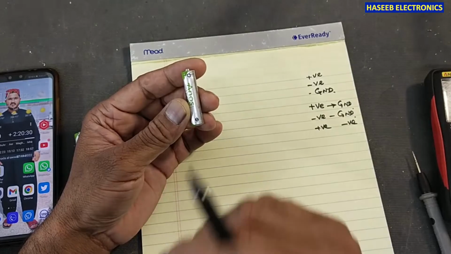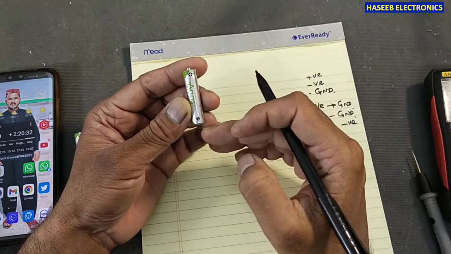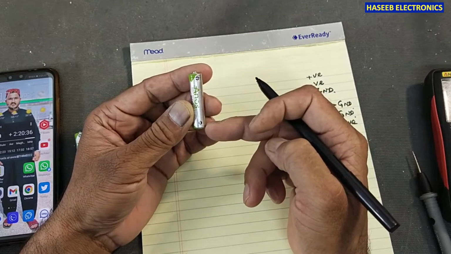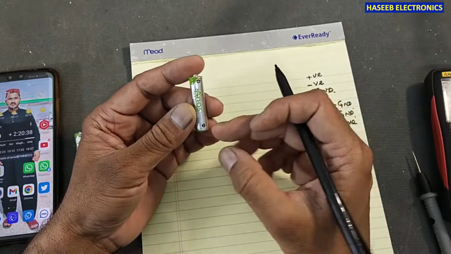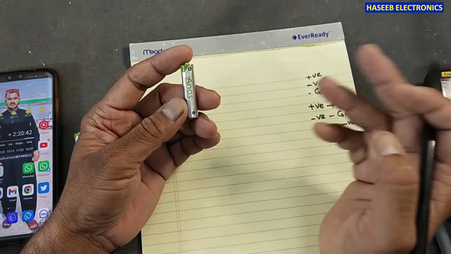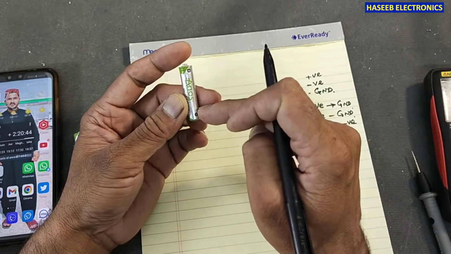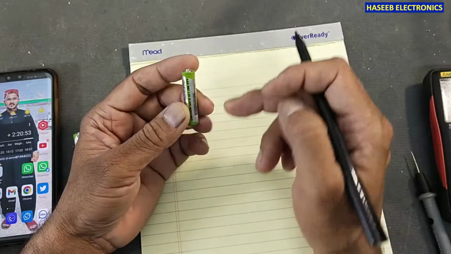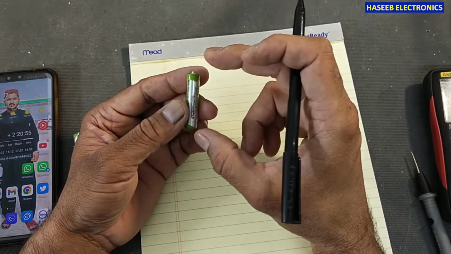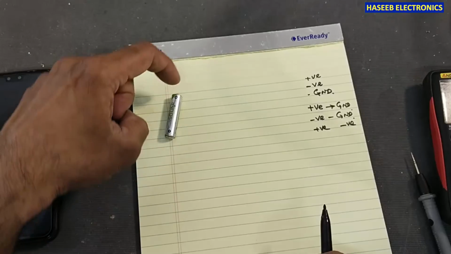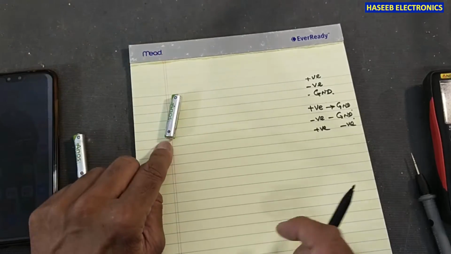That is excess of electrons, and the other side has deficiency of electrons. How many? We can say 6.25 times 10 raised to power 18 electrons. If here are more and here is deficient, it is 1 volt. So this positive and negative polarity shows us that here is deficiency and here is excess of electrons.